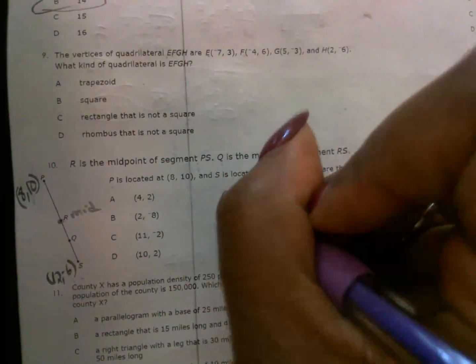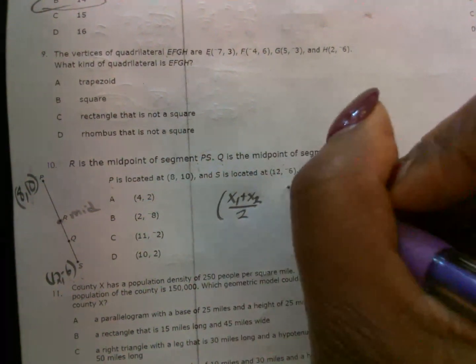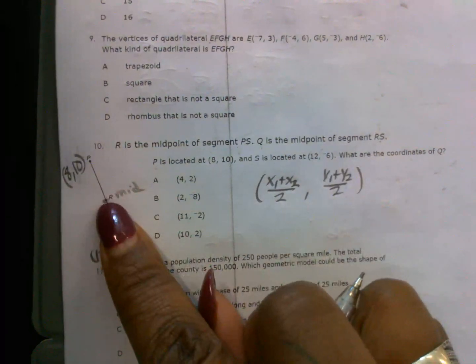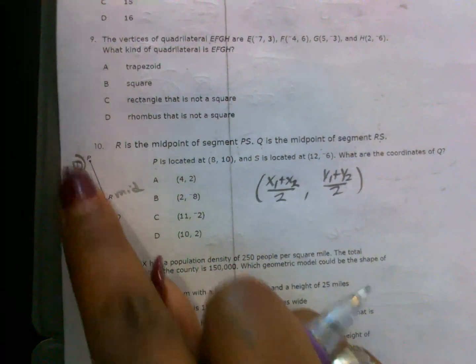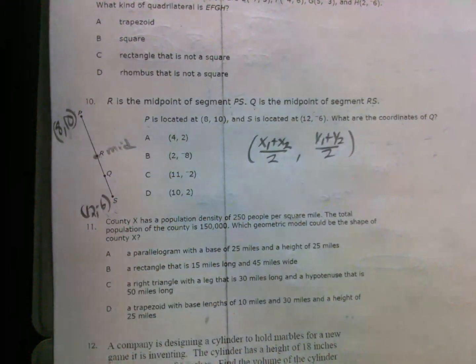So remember, when you find the midpoint, you add the x's together and divide by 2. Then you're going to add the y's together and divide by 2. We're finding R, the middle of P and S. So what are the x's that we're going to add together? 8 plus 12. What's 8 plus 12? 20. What's 20 divided by 2? So this is 10.